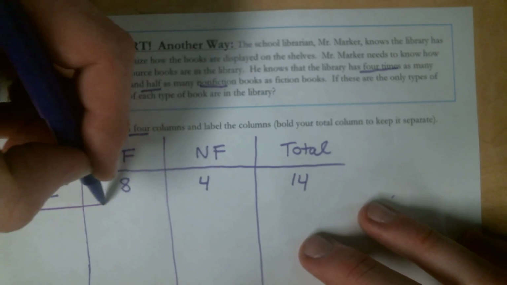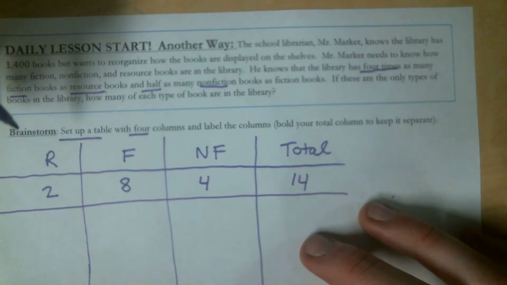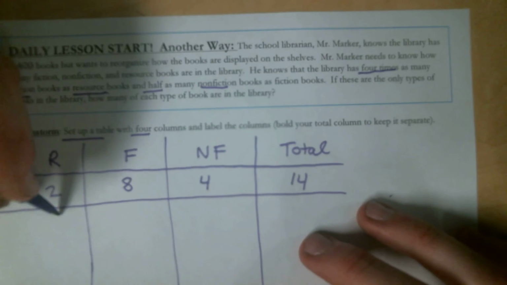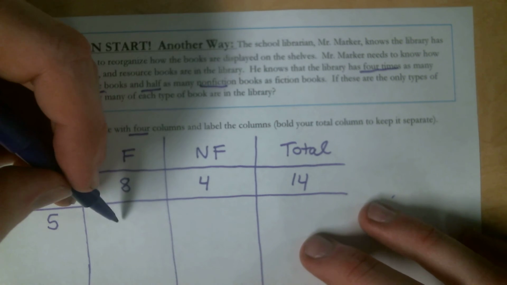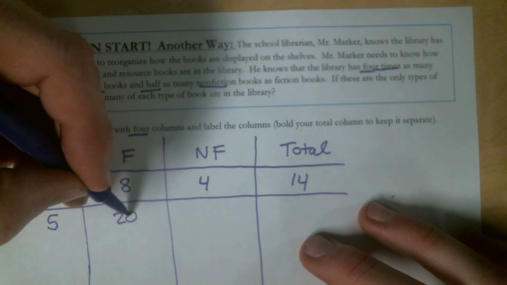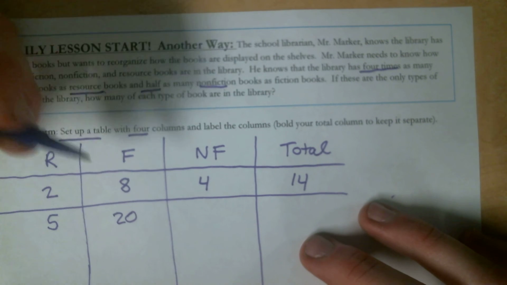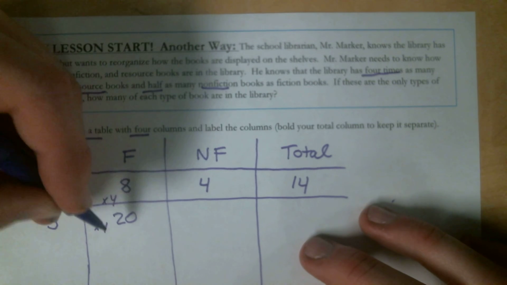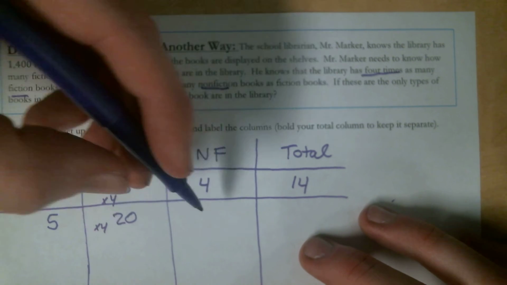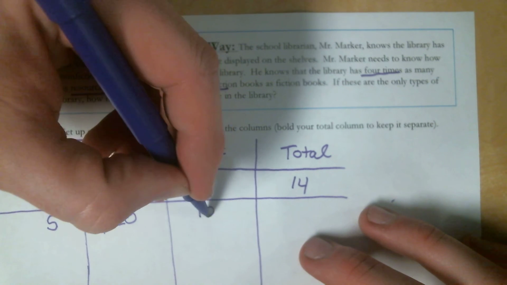Let's try it with some different numbers. Let's try it with, let's say, 5 resource books. So if I have 5 resource books, I know that means I'm going to have, let's see, 10, no, there'll be 20 fiction books because it's 4 times as many, right? We get this by doing times 4. And if you think about it, well, we want to do half as many, right? So there'd be 10 here.